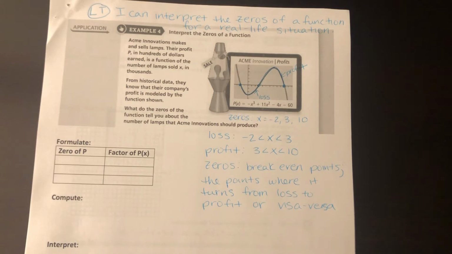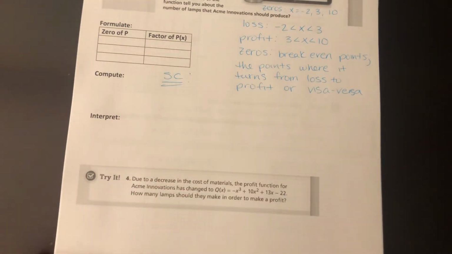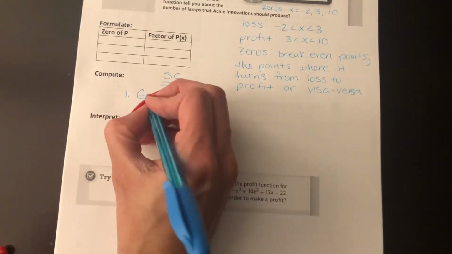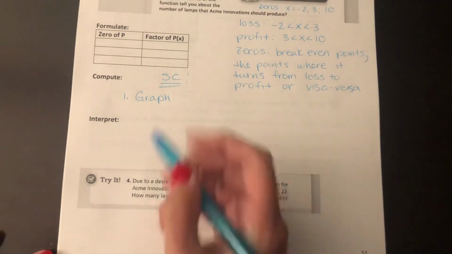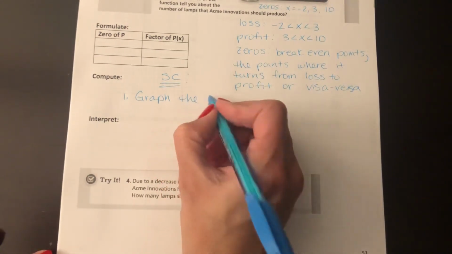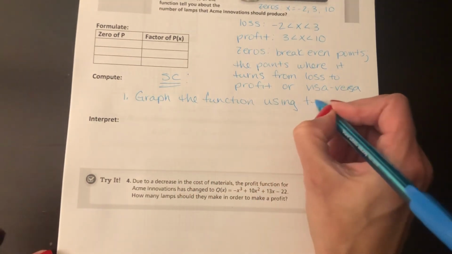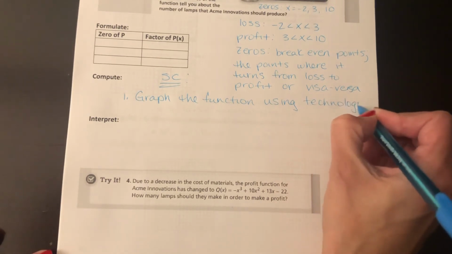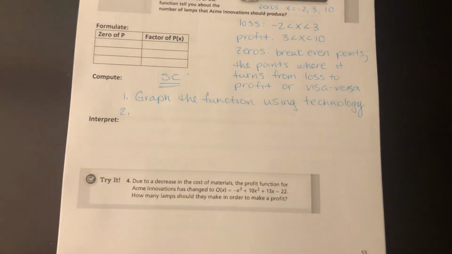So now I want you to practice it on your own. I'm going to have you do the try it number 4. But before we do that, let's take some notes. Let's write down our success criteria. Let's summarize what we just did here. So step 1 is to graph the function. This was already done for us, but in this example down here, you're going to have to graph it yourself. So graph the function using technology, whatever that looks like for you, whether you're using Desmos or a graphing calculator or another app.